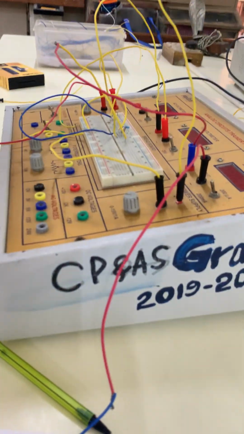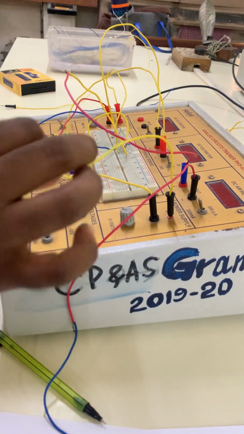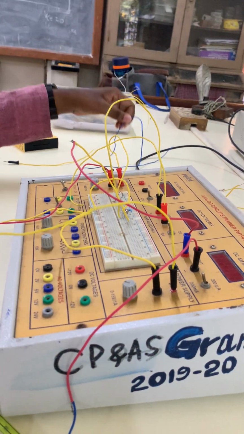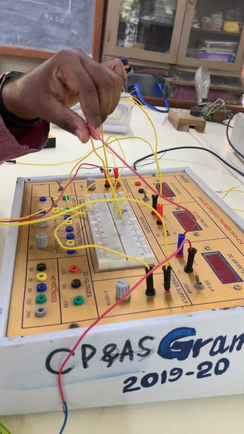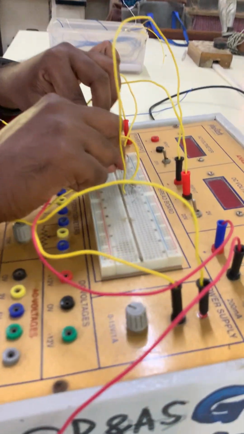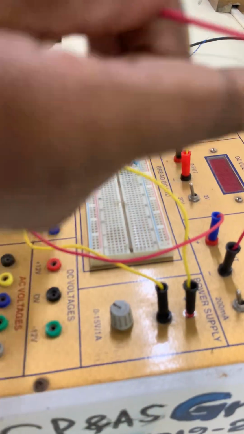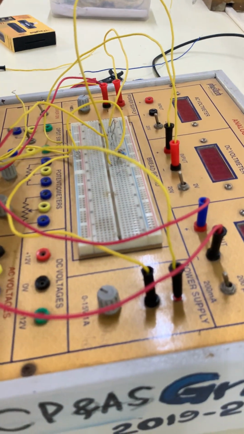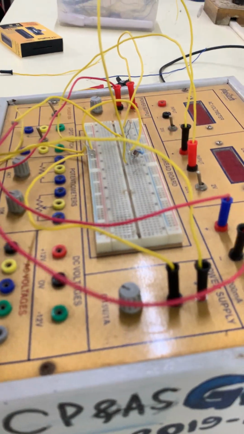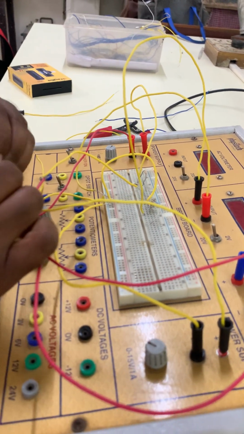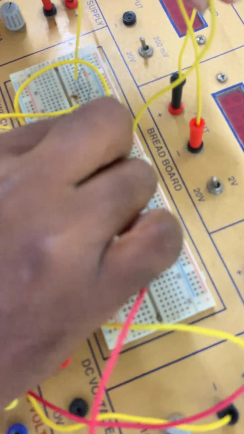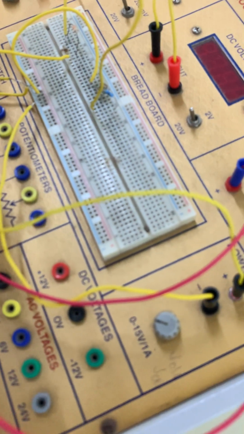After removing these wires, wherever we are keeping this jumper, the resistance-to-base jumper, there you have to connect the IB. Clear?